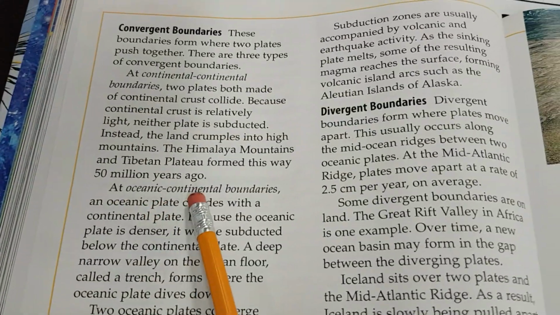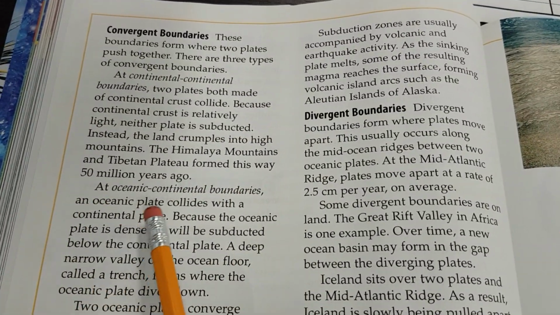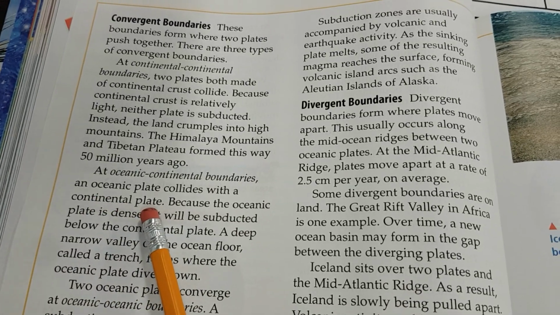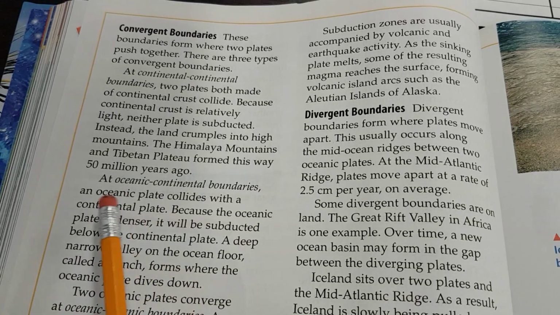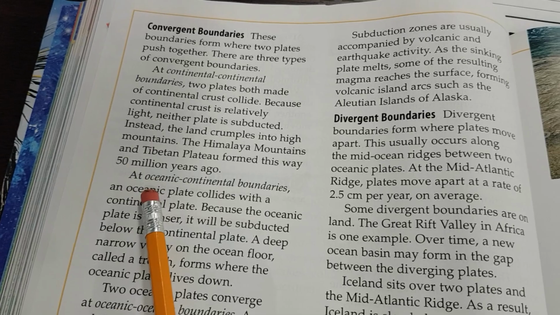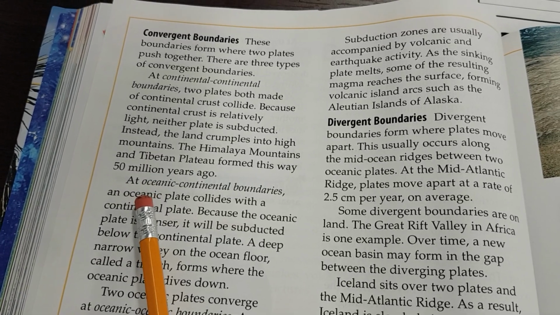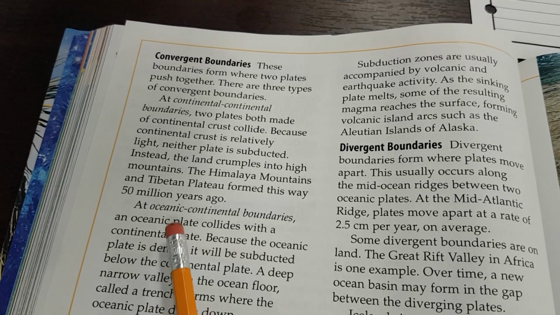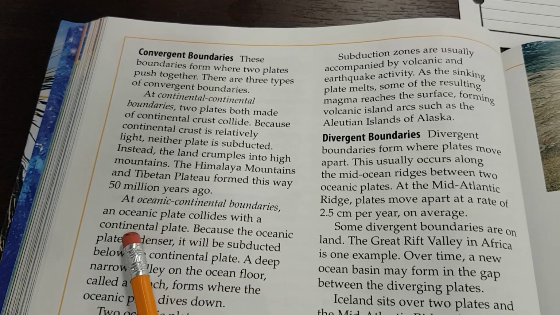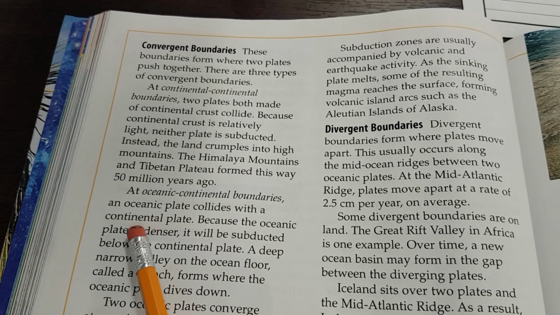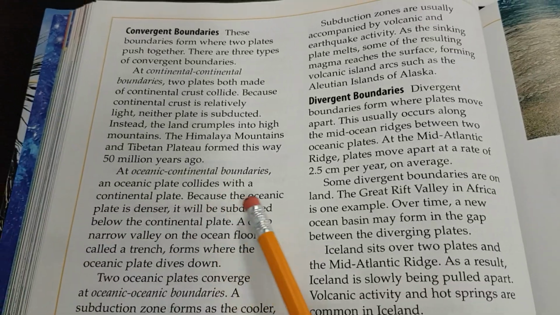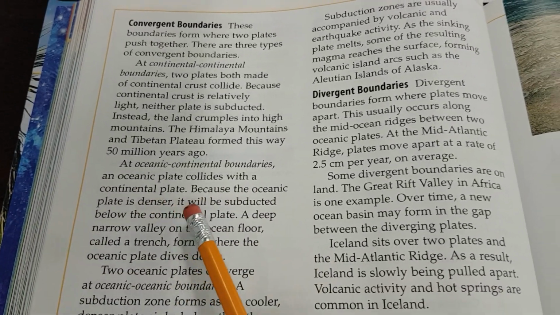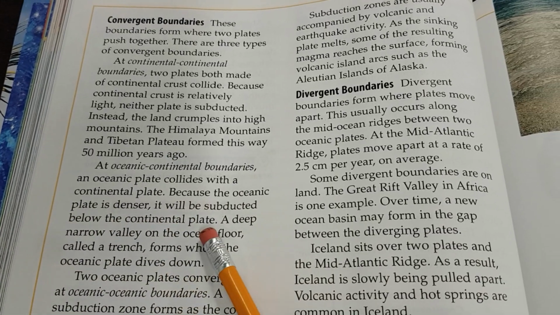At oceanic continental boundaries, an oceanic plate collides with a continental plate. Already see here something changing, right? Oceanic, basaltic, dense, down below the water. Continental, not as dense, lighter, granitic rock, floats on top. Something's going to happen. Because the oceanic plate is denser, it will be subducted below the continental plate.